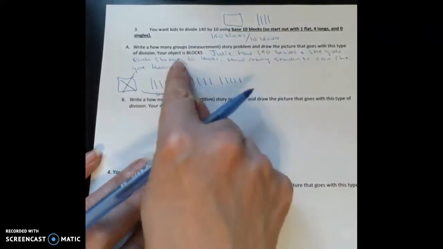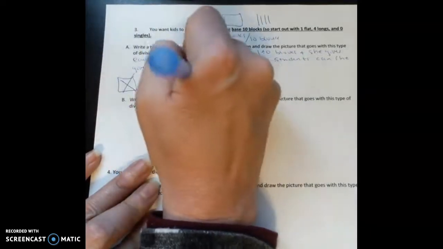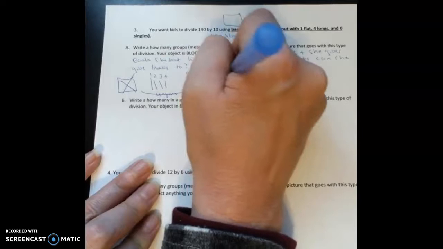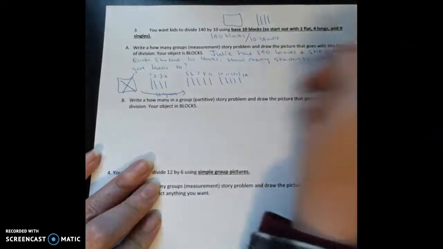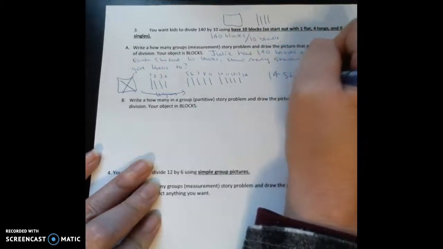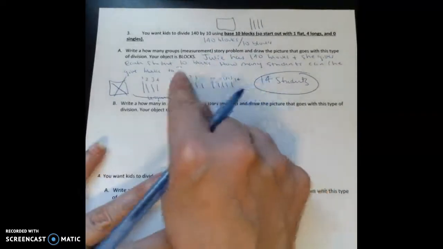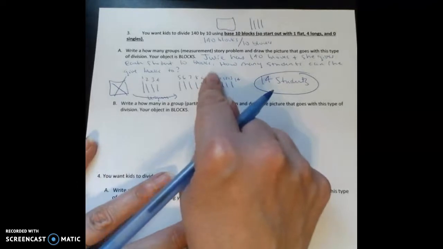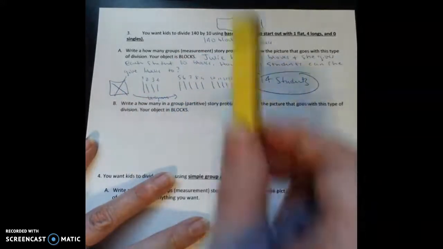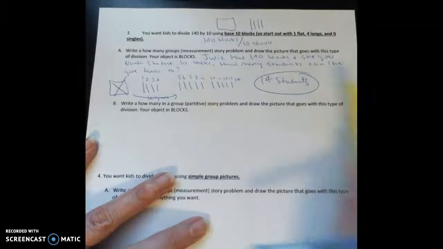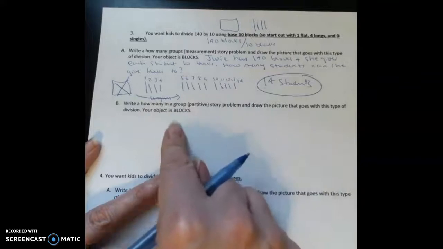And so how many groups can I get? Well, I'm going to give 1 person, 2, 3, 4, 5, 6, 7, 8, 9, 10, 11, 12, 13, 14. So my answer is I can give 14 students blocks. And notice this is not long division. This type of division does not fit the long division algorithm. It's a measurement model. So I'm measuring, here you get one, you get one, you get one, over and over again until I run out of blocks. So 14 people.